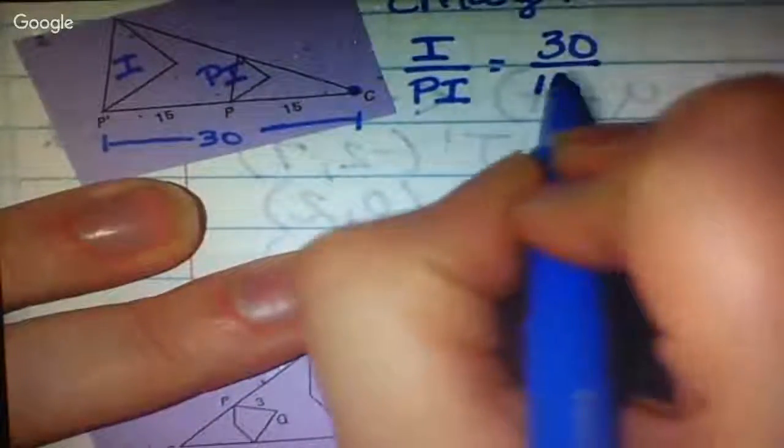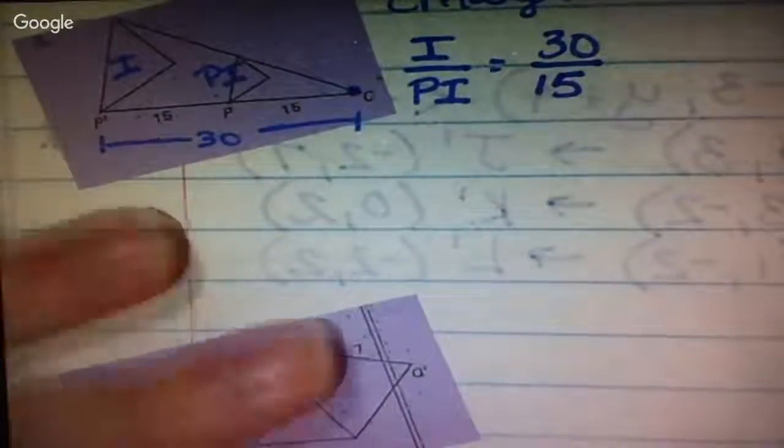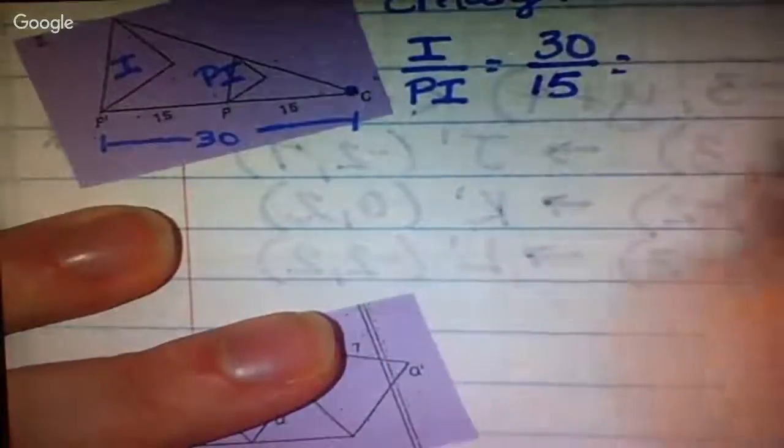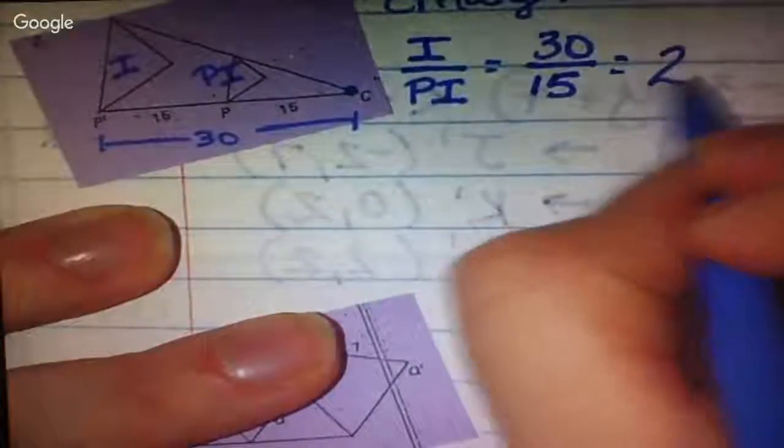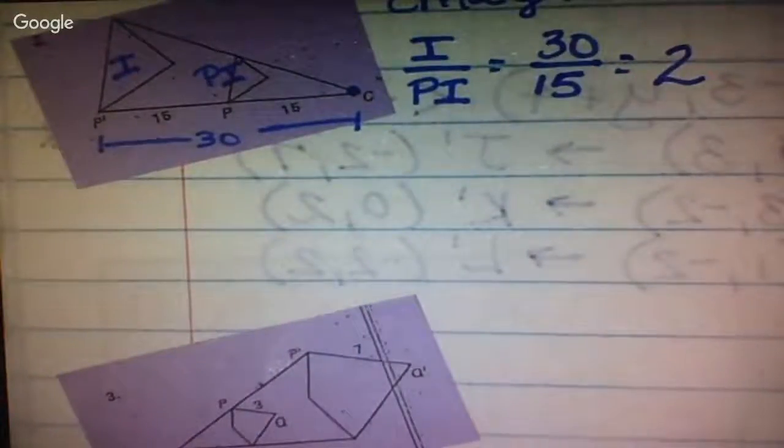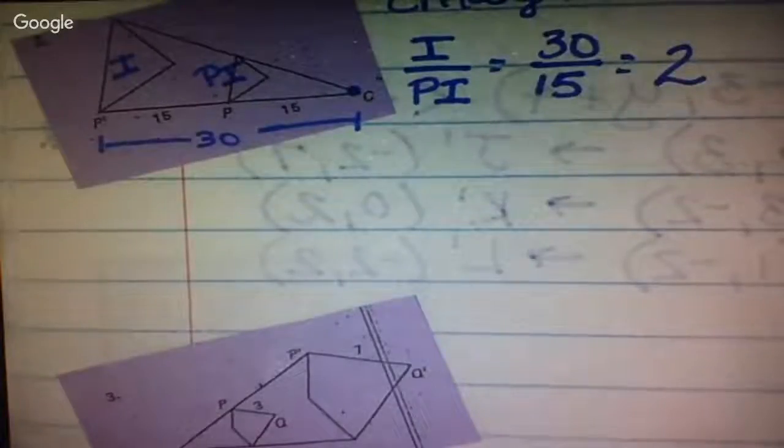So instead of giving you sides, they gave you the distance from the point of dilation out. So are you even looking at the shape? You don't need to on this one. What's 30 divided by 15? Notice my enlargement, your number was bigger than 1. That's what was supposed to happen. My reduction, my number was between 0 and 1. That's what was supposed to happen.